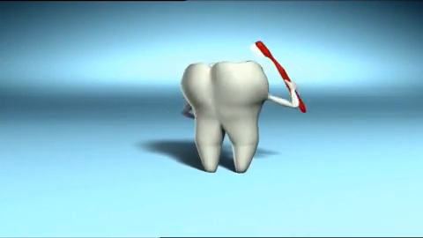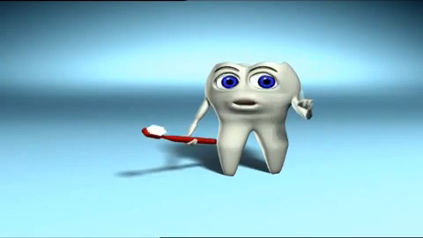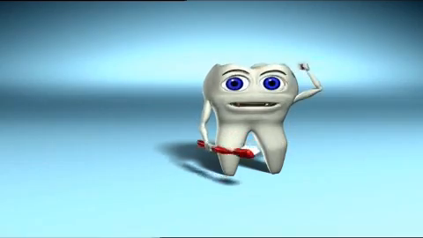Brush your teeth twice a day and use fluoride toothpaste. The fluoride remains active longer if the mouth is not rinsed, thereby strengthening your teeth.